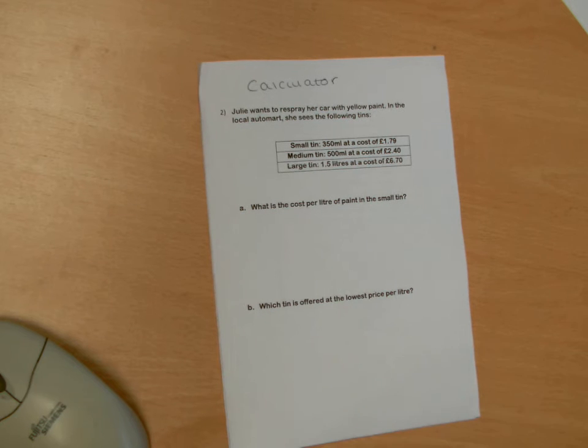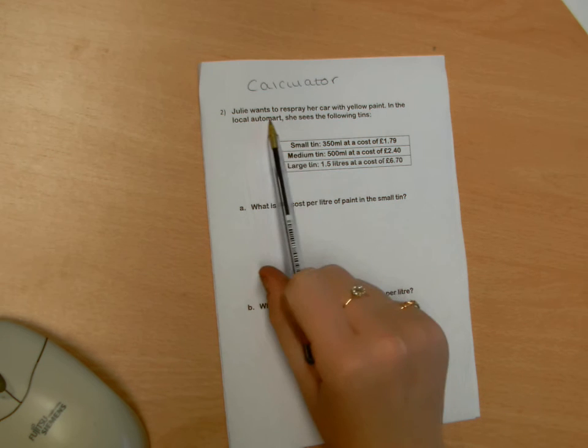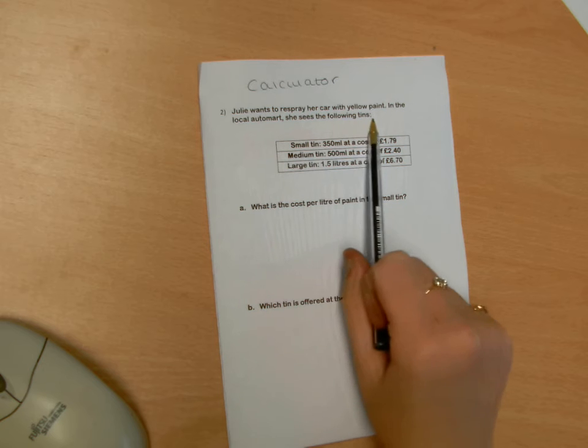Okay, so this is the last question. It's also a calculator question. And it says, Julie wants to respray her car with yellow paint. In the local Automart, she sees the following tins.